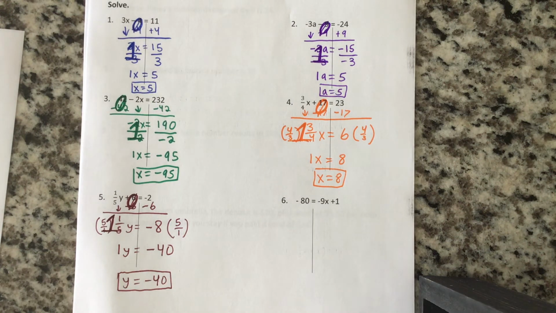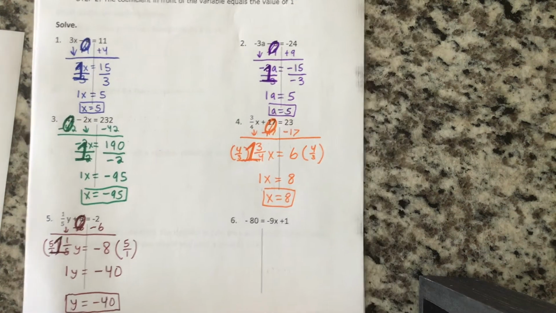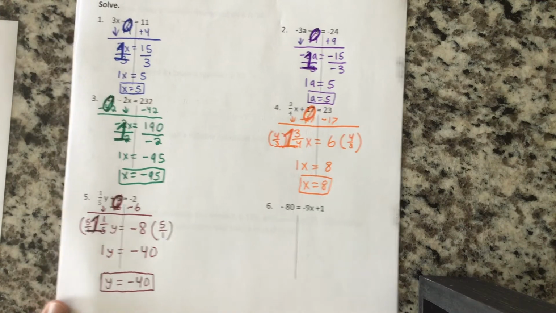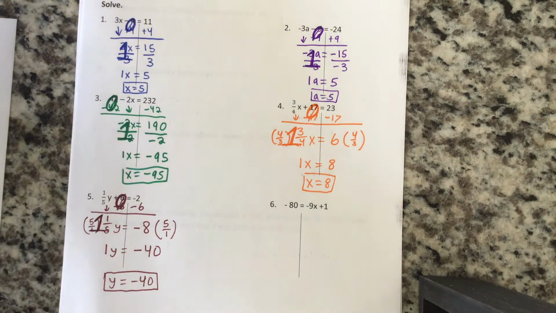Okay. Number 6. So number 6, this one looks a little different. So I have negative 80 equals negative 9x plus 1. Okay. So if we go up here.